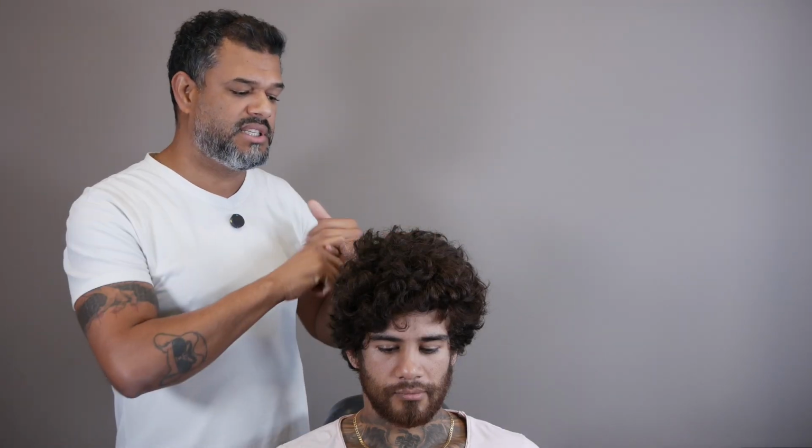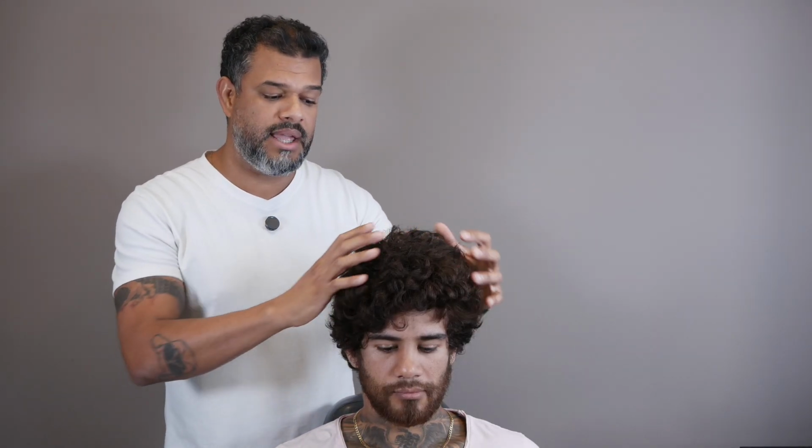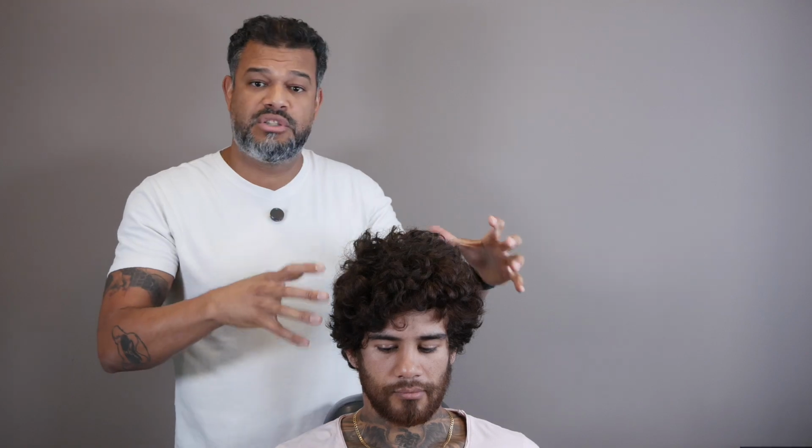I have in my mind the outcome: the shape, the style, the haircut that I'm going to do, and how I'm going to style this, forward or backwards. Now I'm going to take everything I visualize from my mind and use the techniques and my knowledge to apply it and, of course, bring everything to life.